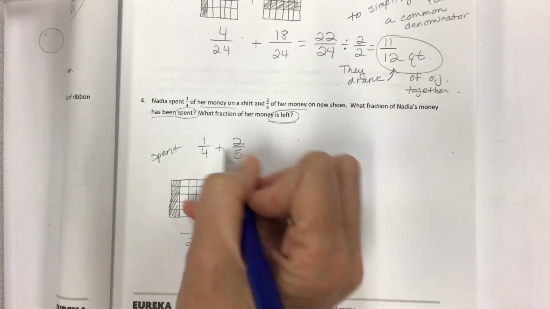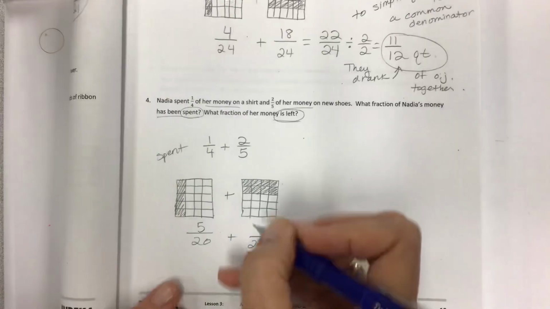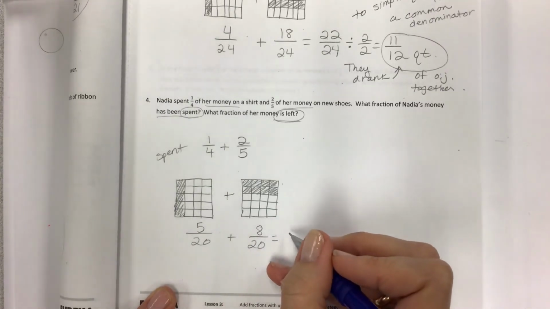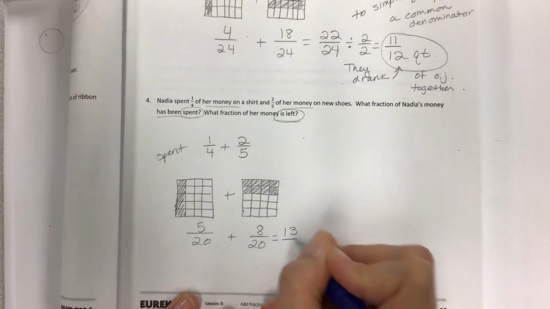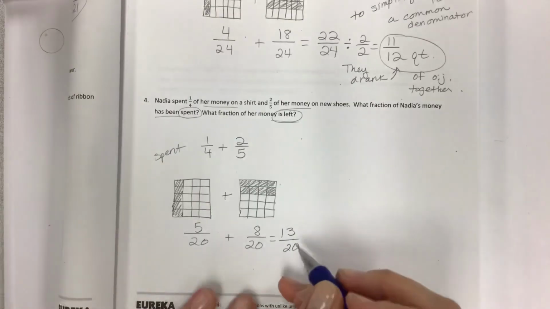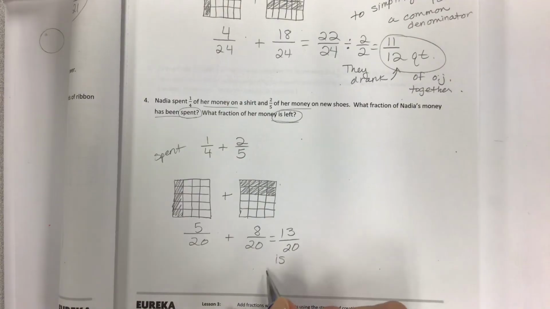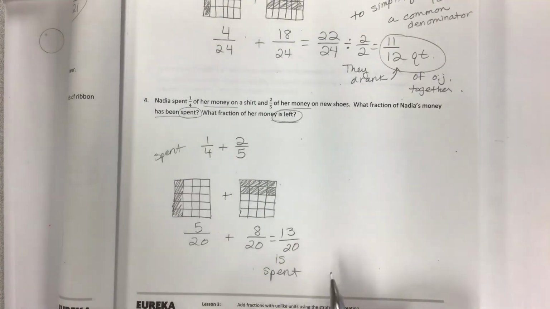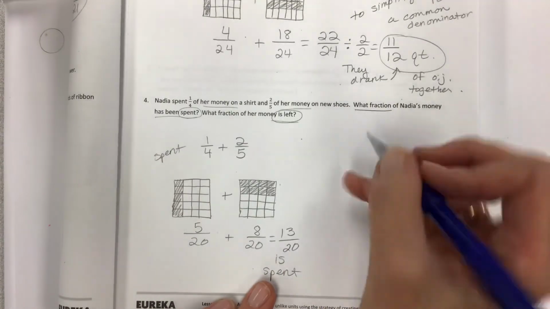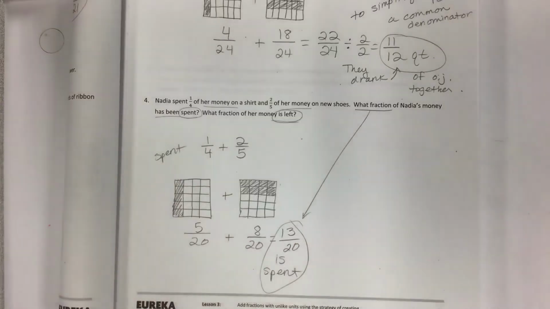And if you multiply or cross multiply or just count your pieces, you will have 5 here, and you will have 8 here. And when you add 8 and 5, anyway, 13 20ths is spent. And so it's asking about the fraction. Sometimes they'll actually give you a money amount and you have to figure that out, but today it's just what is spent. Now what is left?